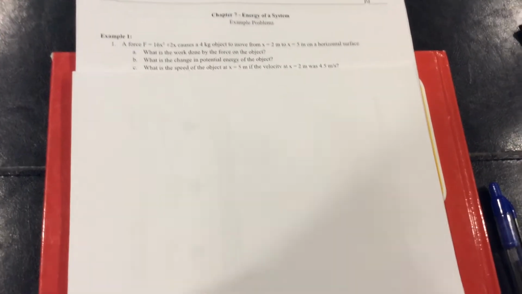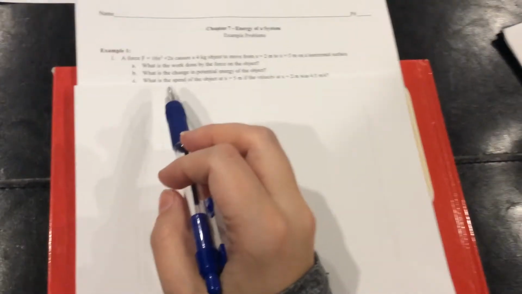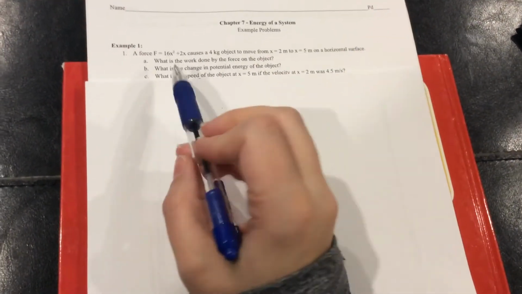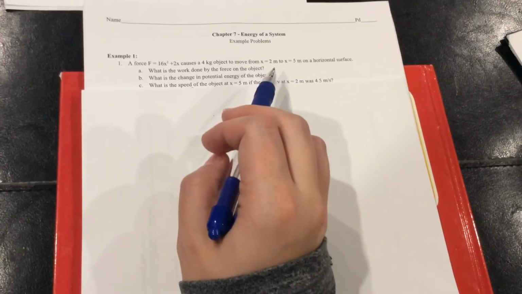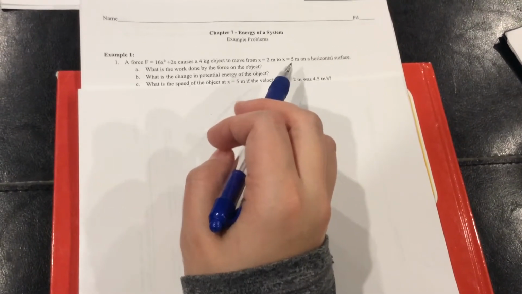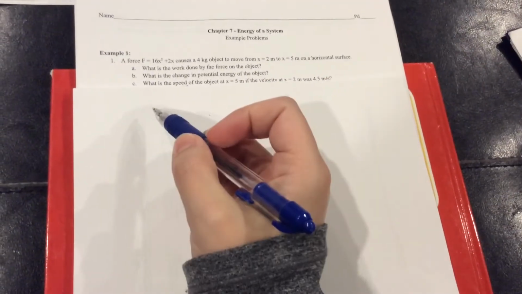Hey everyone, here's our first example problem for chapter 7. Example 1 says a force of F equals 16x squared plus 2x causes a 4 kilogram object to move from x equals 2 meters to x equals 5 meters on a horizontal surface. And so the first part of the question is asking what is the work done by the force on the object?